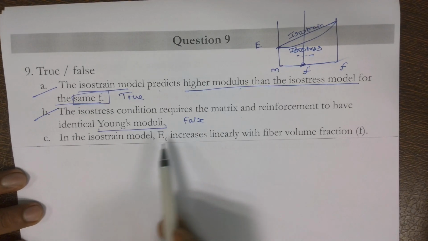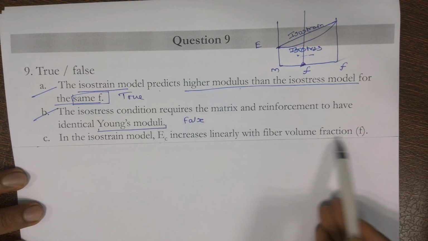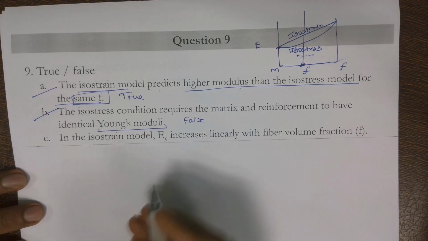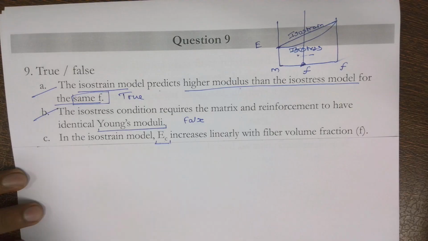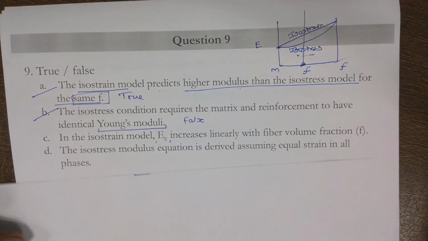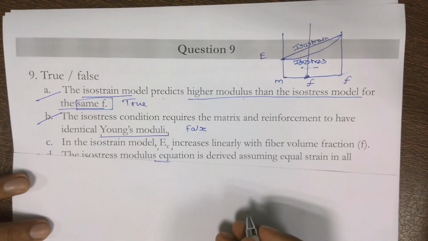Let's go to the next part, question number C. In the isostrain model, EC increases linearly with the fiber volume fraction. Is it true? The composite modulus will increase linearly with the fiber volume fraction. So here we saw that it is true. Very good.